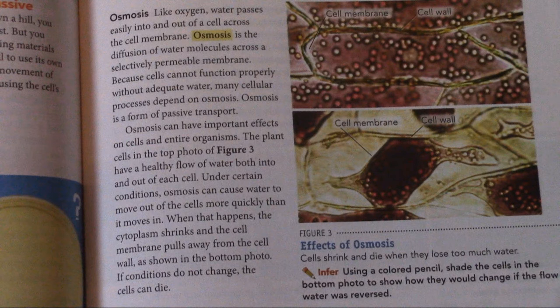Osmosis. Like oxygen, water passes easily into and out of a cell across the cell membrane. Osmosis is the diffusion of water molecules across the selectively permeable membrane. Because cells cannot function properly without adequate water, many cellular processes depend on osmosis. Osmosis is a form of passive transport. Osmosis can have important effects on cells and entire organisms.